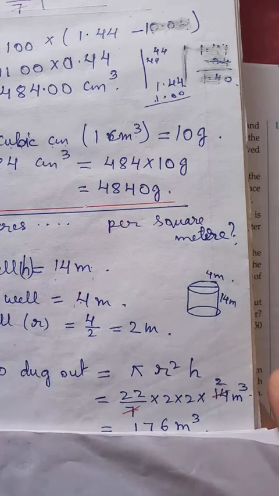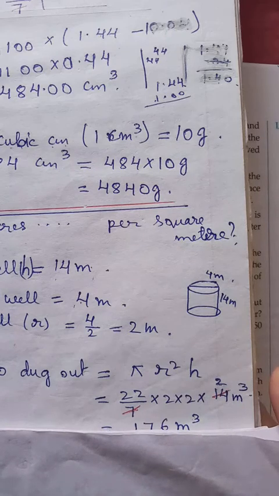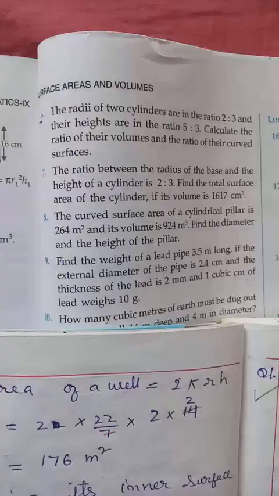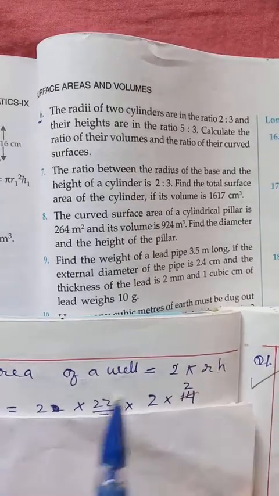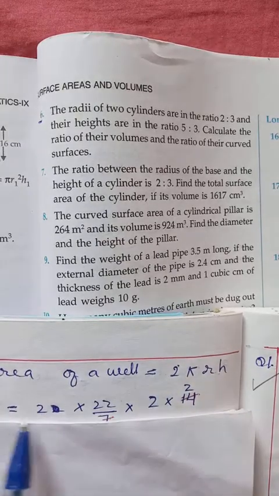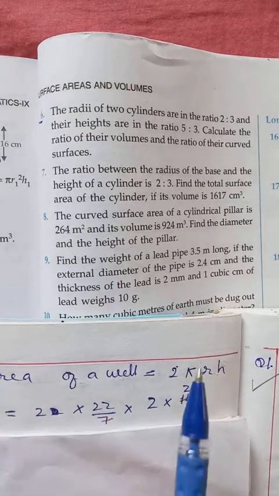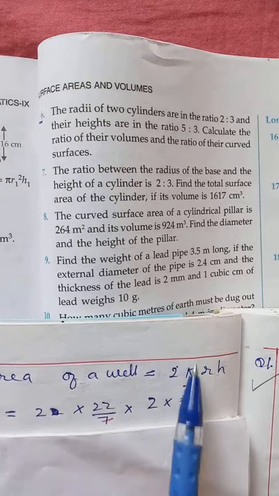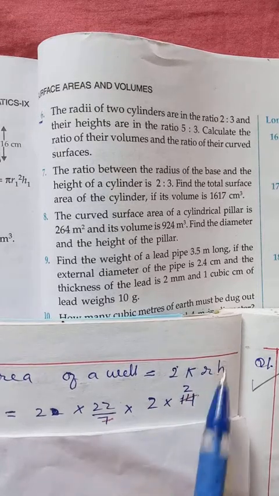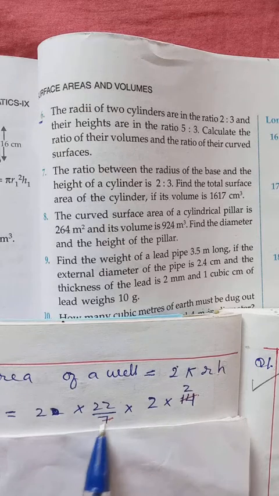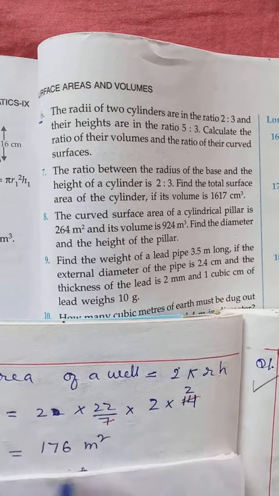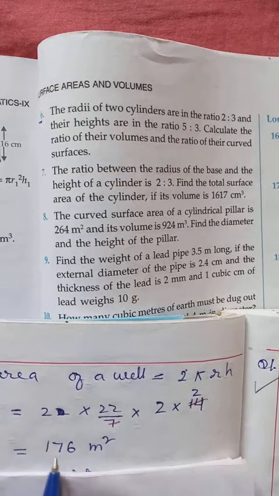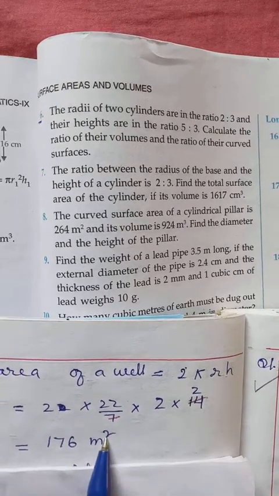Now we need to get the surface area in order to know the price of plastering. So we know the formula, the curved surface area of a cylinder is 2 pi r h. 2 let it remain because it's from the formula. Pi we know, 22 by 7. R we know, it is 2. H we can put as 14. So 7 divided into 14 we will get 2. So now we multiply all this. That will be the surface area, that is 176 meter square.